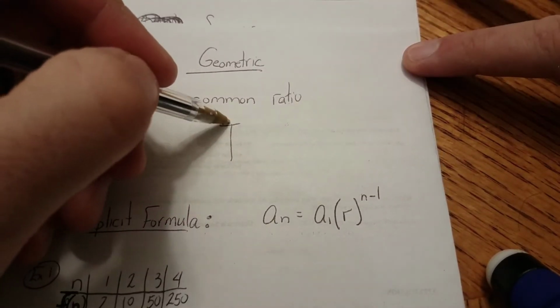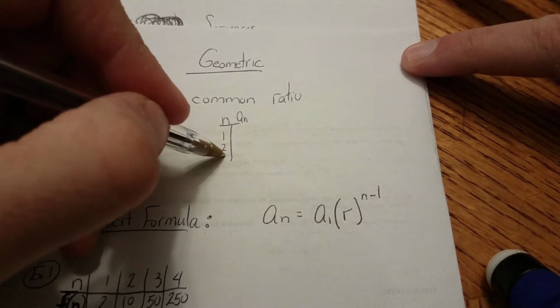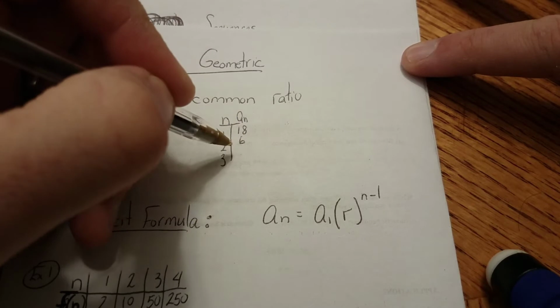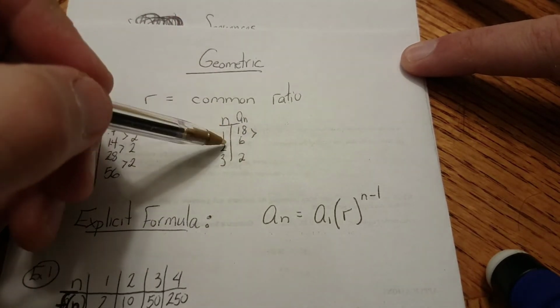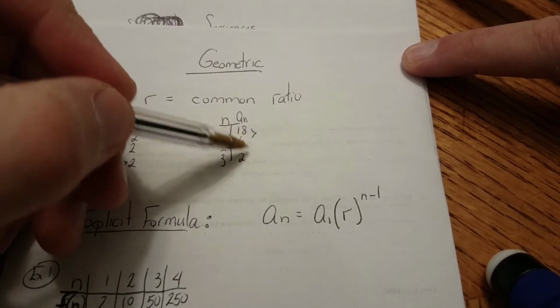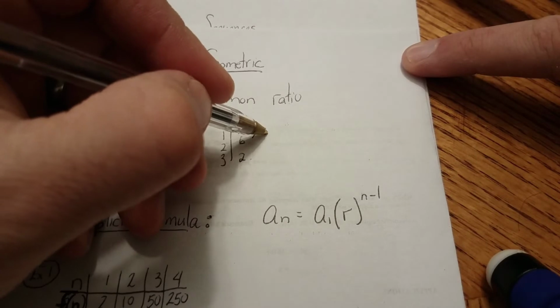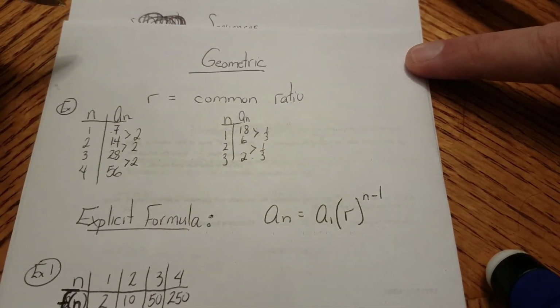Sometimes the common ratio is actually a multiplication of a fraction. So here's an example. If this is 18, the next one is 6, and the next one is 2, here you would say, all right, that's going down by 12, that's not going down by 12. Take 6 divided by 18, that is 1/3. That's also consistent here. The common ratio is 1/3.